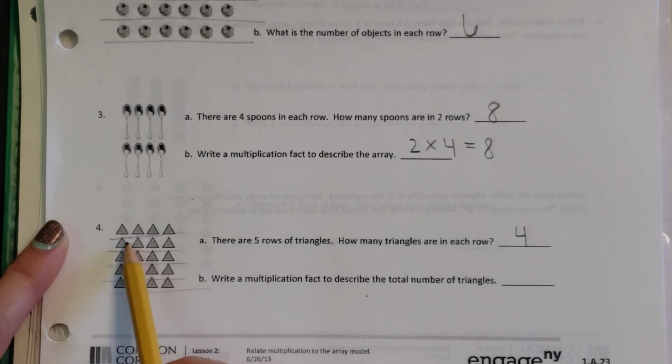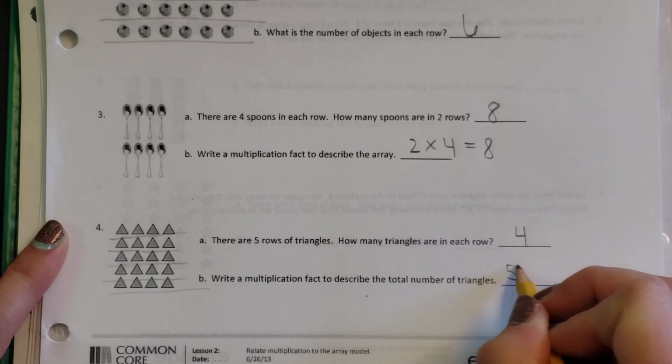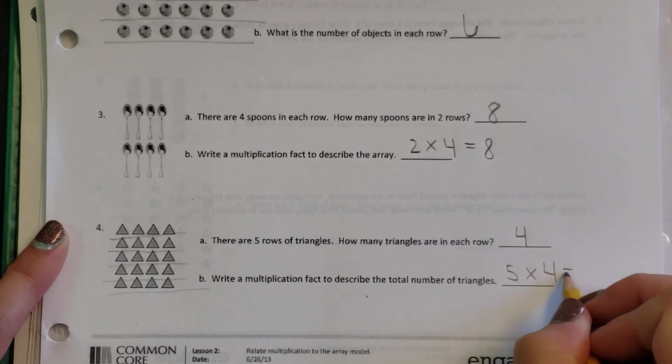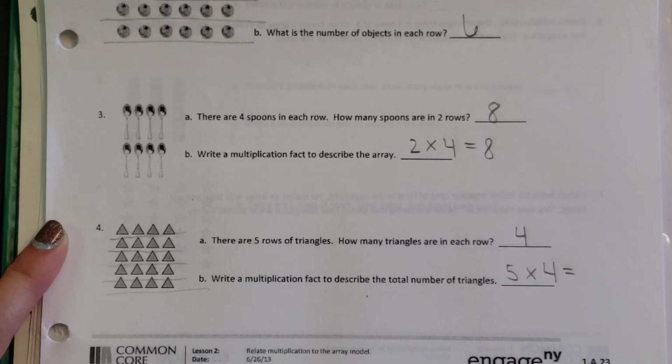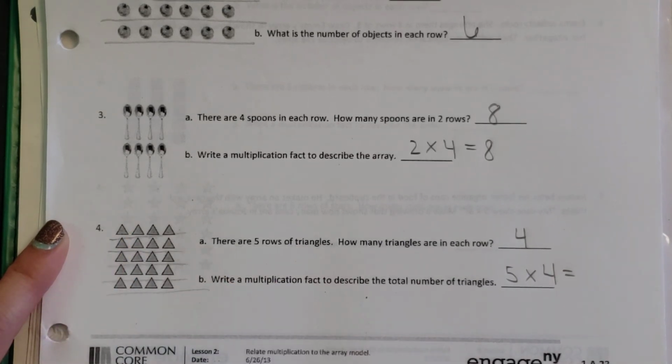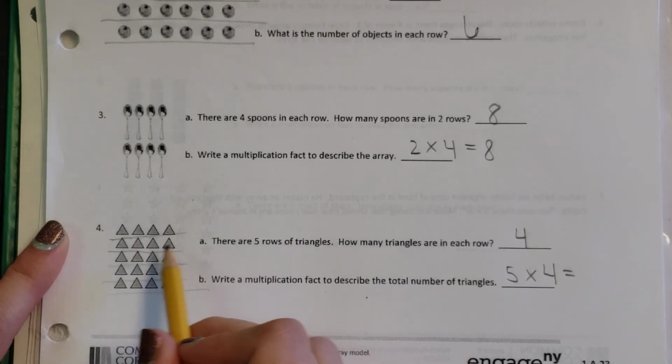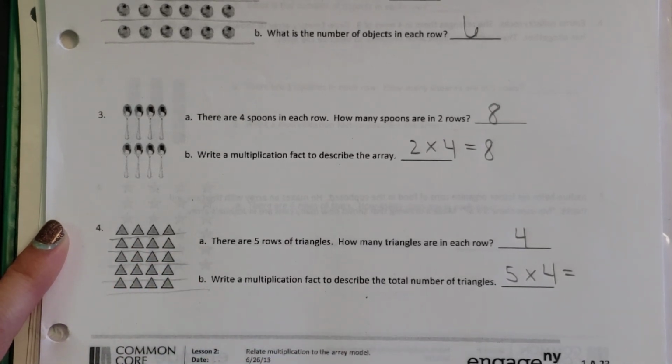Okay, so if I have 5 groups of, which means multiply, and then they are groups of 4, how many total do I have? So this time I need to skip count by 4s in order to find the total, and I can use this array to help me count if I want to. Counting by 4s is a little trickier than counting by 2s or 5s or something like that. So I can use my array to keep track of my count if I want to.